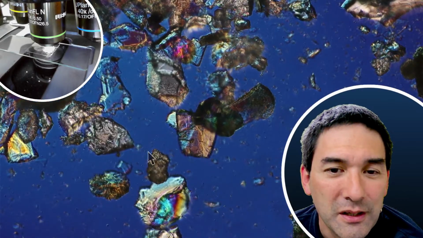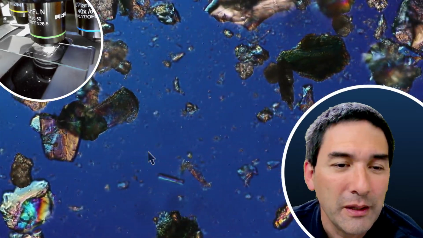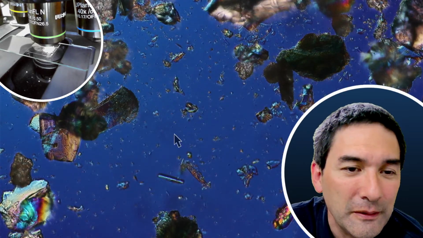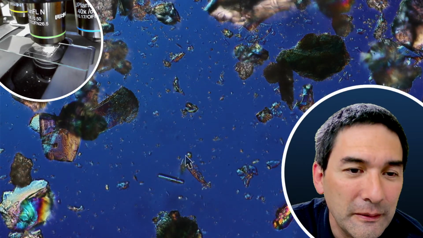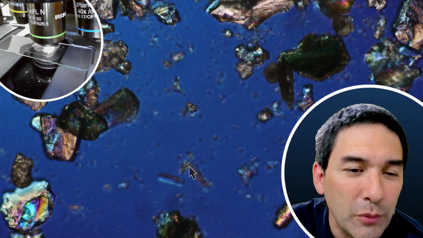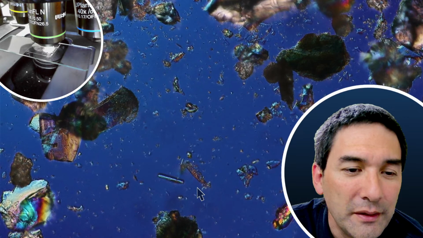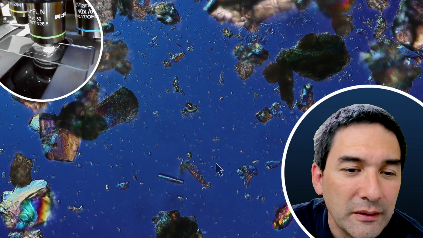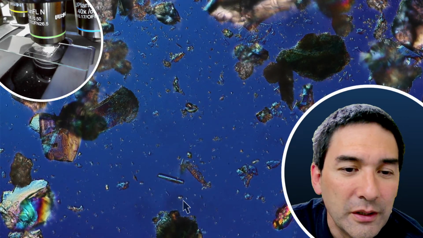But as you can see here, occasionally we are able to find some movement. Yeah, see this one here? This is not Brownian motion. This is already quite directed. Yeah.